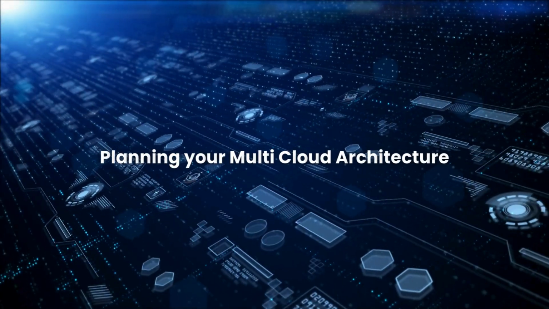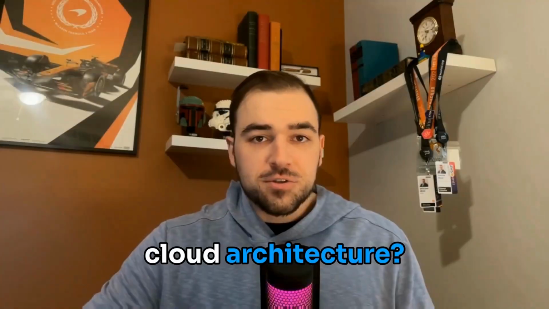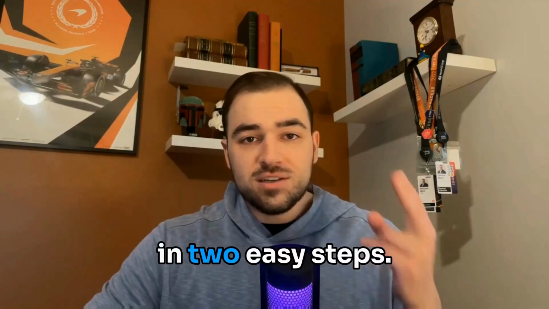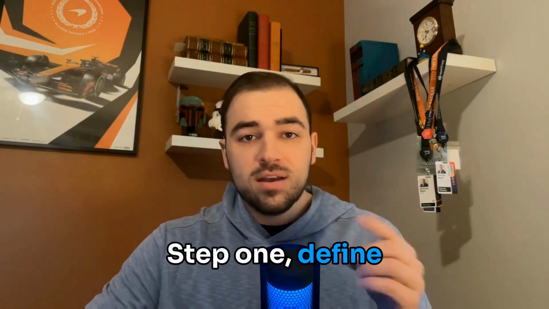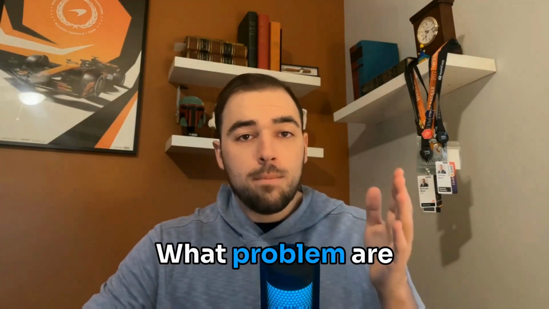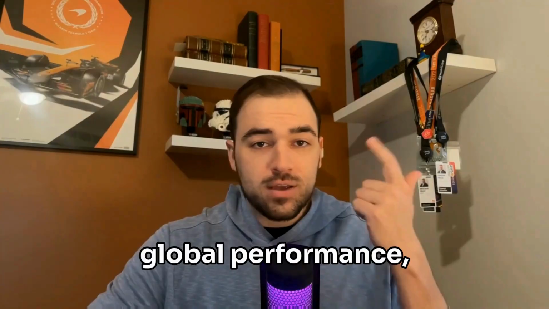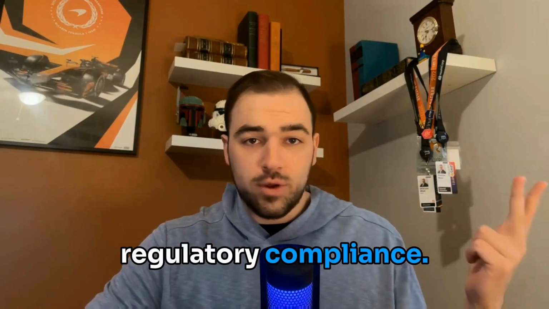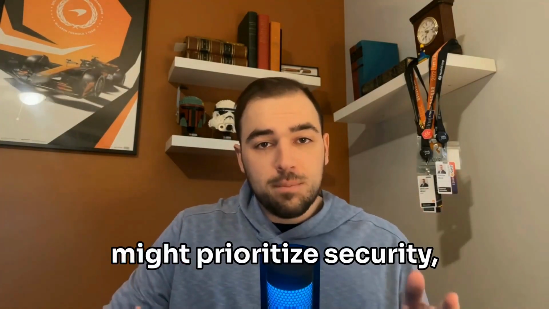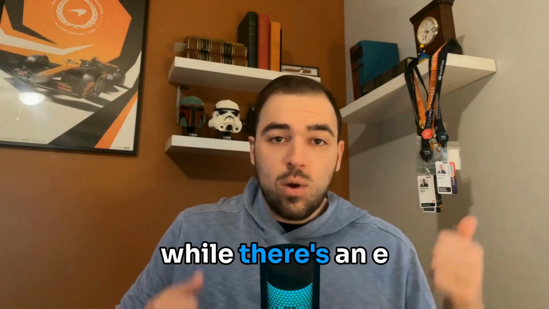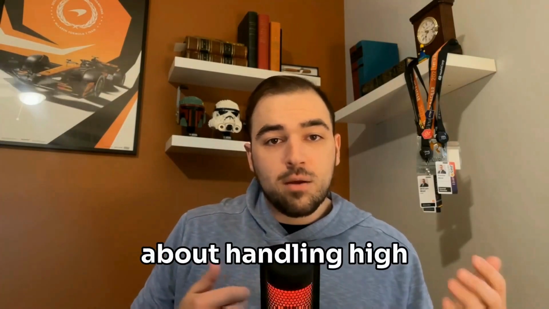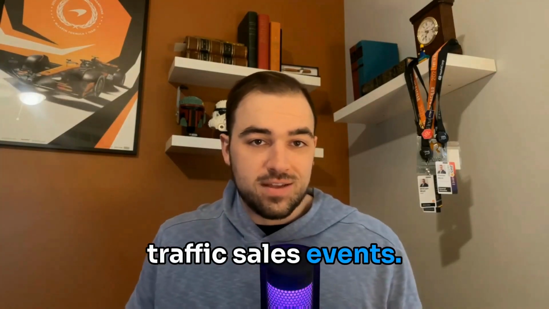So how do you actually plan a multi-cloud architecture? Well, your planning can be addressed in 2 easy steps. Step 1, define your objectives. What problem are you solving for? What are you aiming for? Disaster recovery, global performance, regulatory compliance. A financial company might prioritize security, while an e-commerce platform might care more about handling high-traffic sales events.